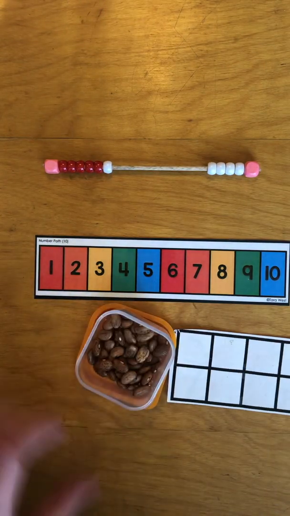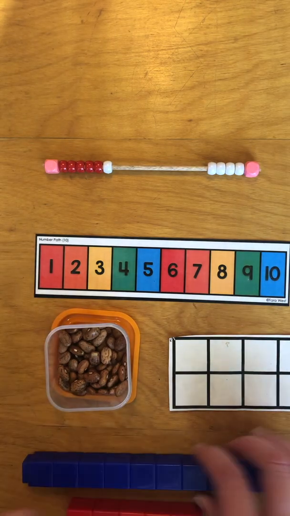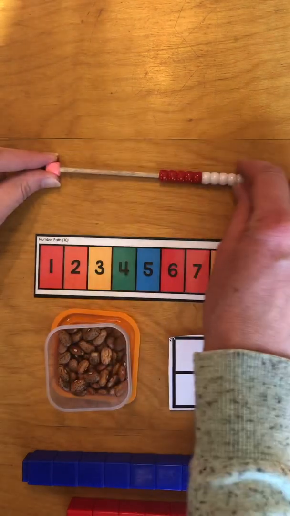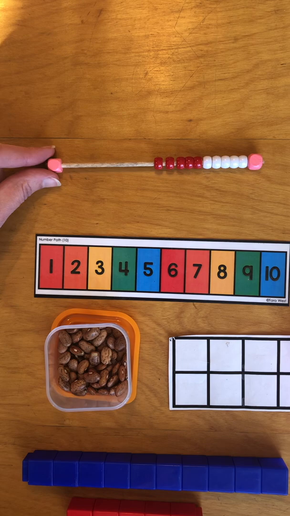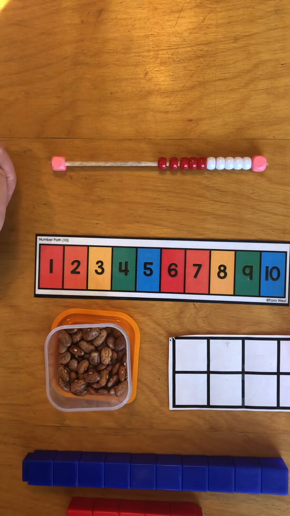Or maybe you just like to build the beans in front of you, like the cubes or the bears. Or maybe you like to slide the beads on the rekenrek back and forth. Everyone has different opinions on which tool they think is best for them. So practice them all, and you can use them all to solve your problems today.